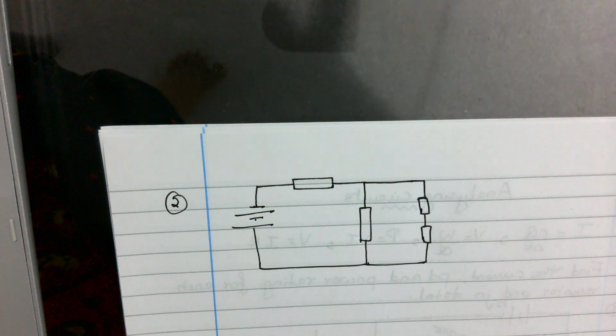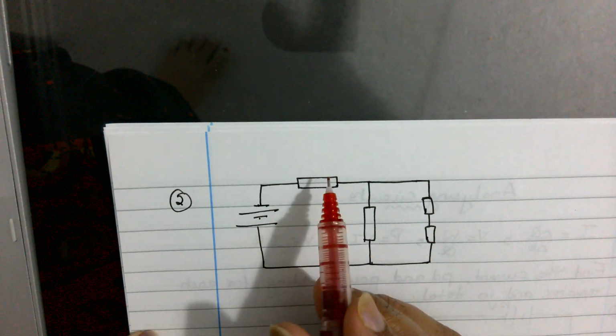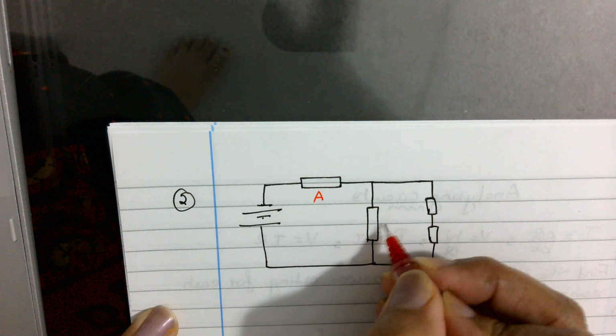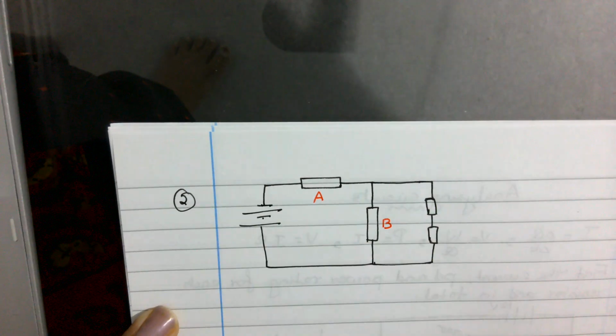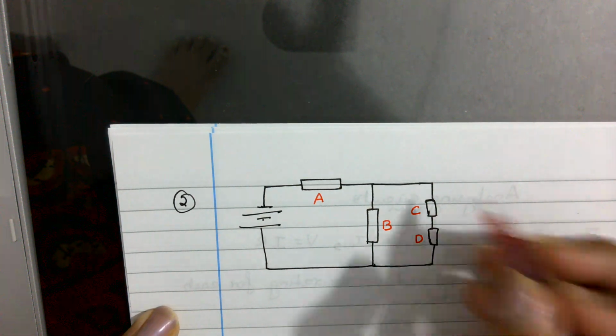Okay, so we are moving on to the next question. So this is what we have. We have a power supply. We have two resistors like this. This is resistor A and this is resistor B. This is resistor C and this one is D.